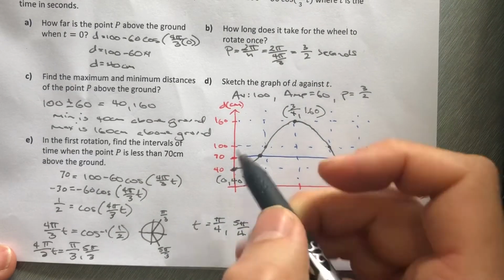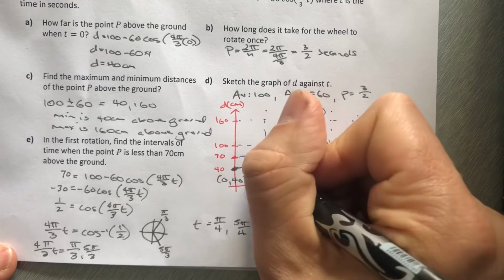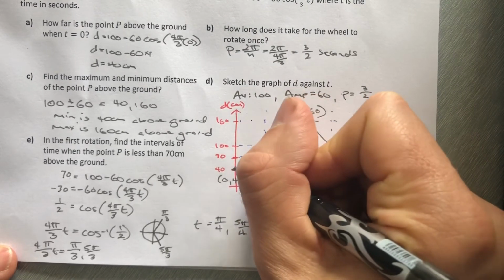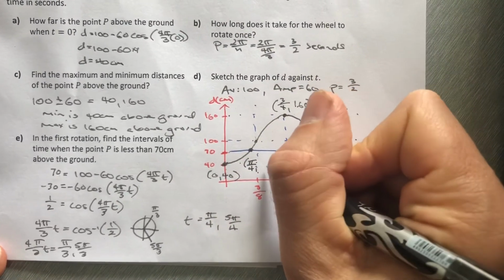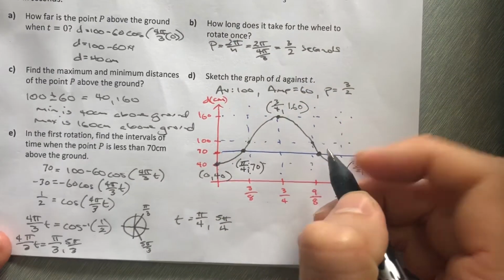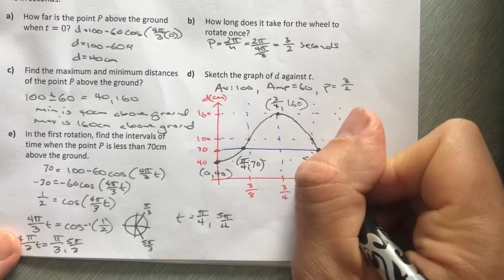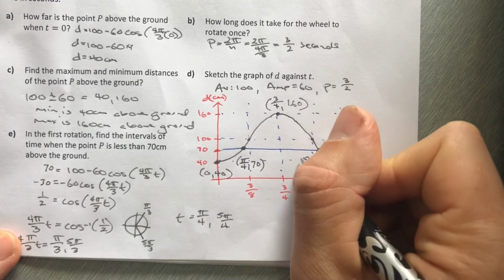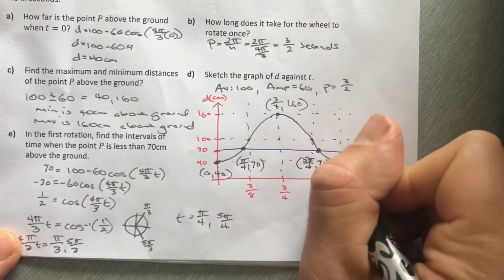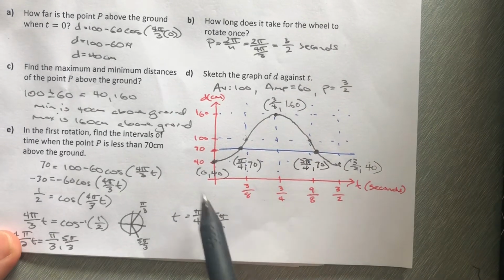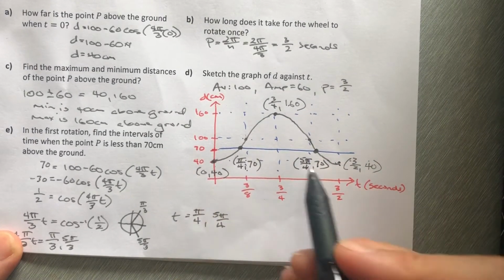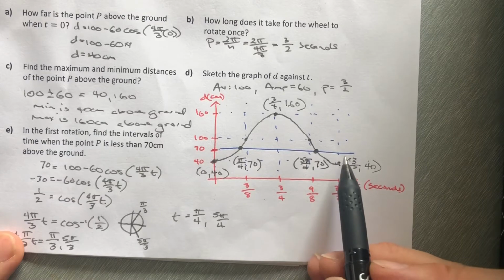Okay, so we worked out that this point here is where x is pi/4 and your y is 70, and this point here is where your x is 5 pi/4 and your y is 70. So we can see that this bit here, it's below 70, and this bit here, it's below 70 as well.